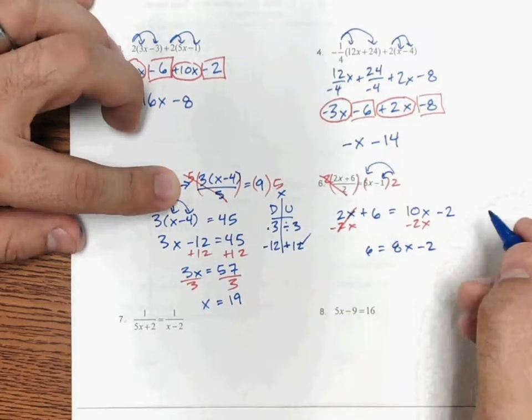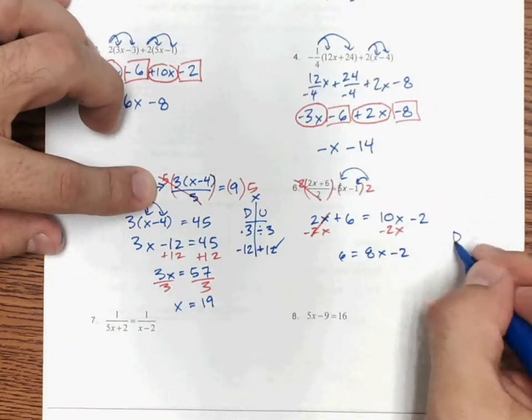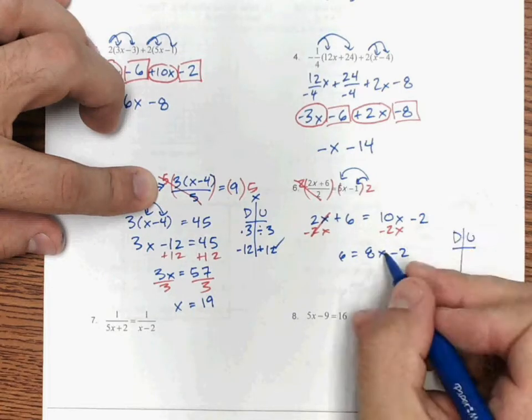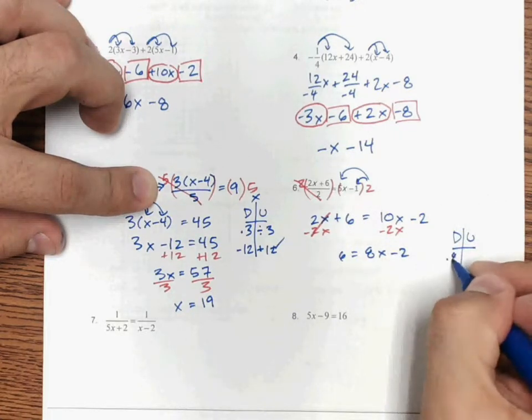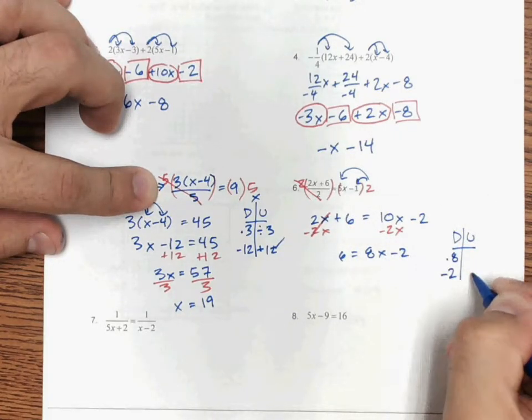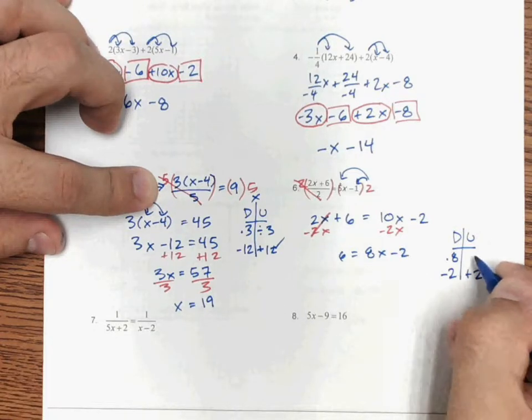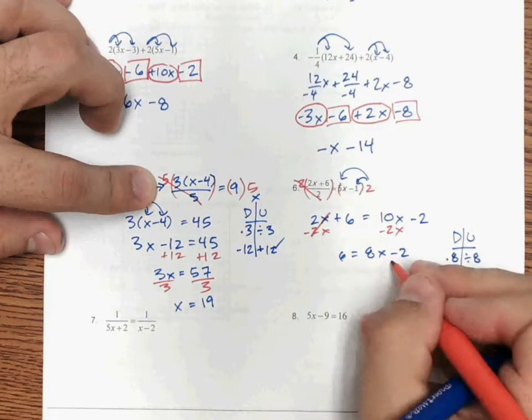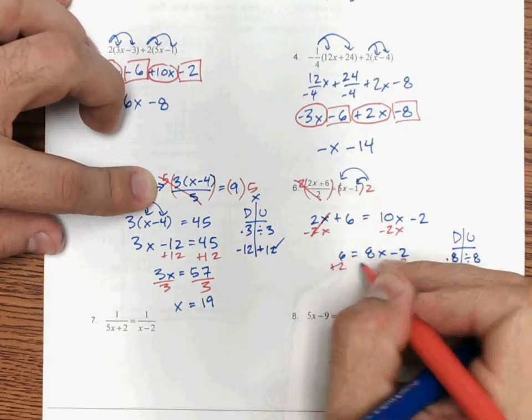Then I can use my do and undo chart if I so choose. Here's my x. It is being multiplied by 8, and we are subtracting 2. So to counter that, we are going to add 2 and divide by 8. Okay, so first, plus 2 plus 2.